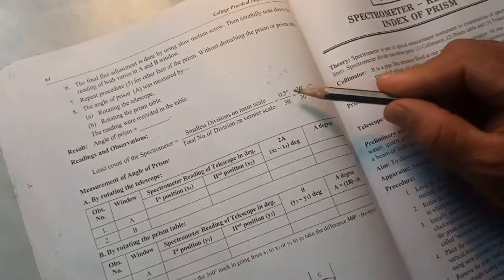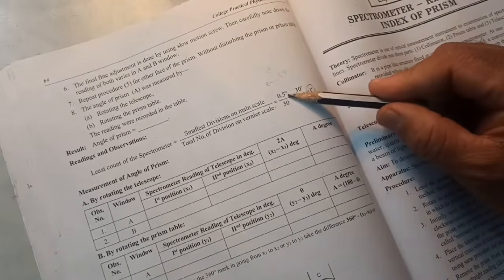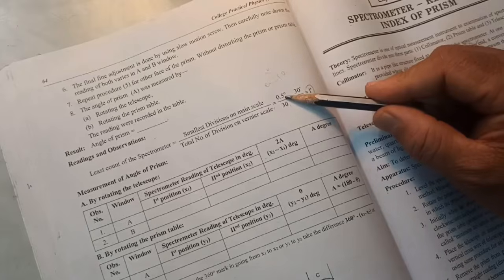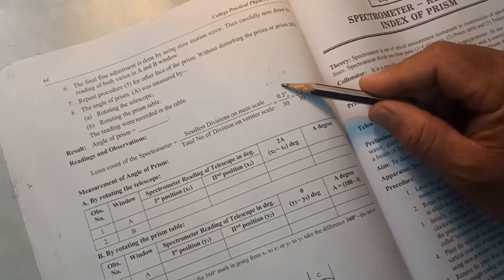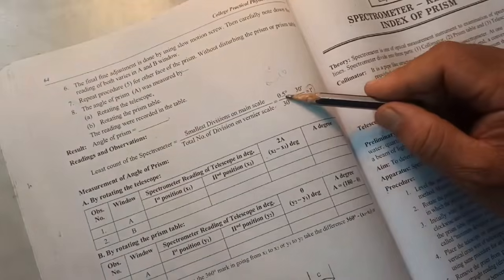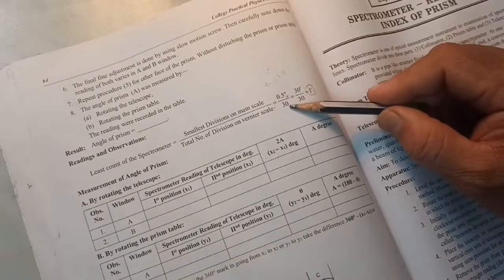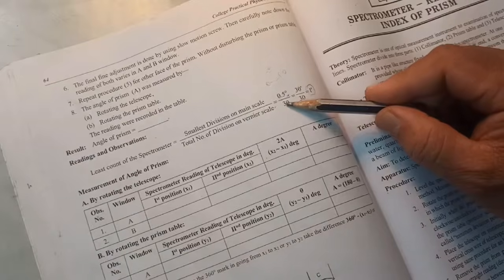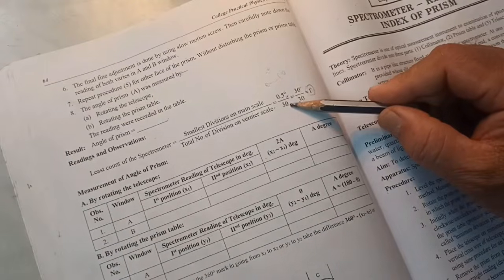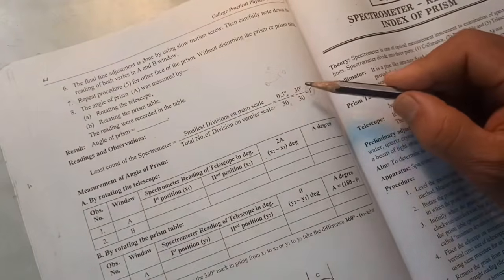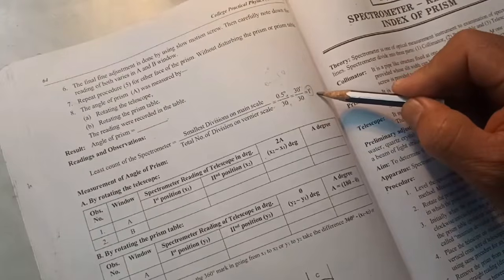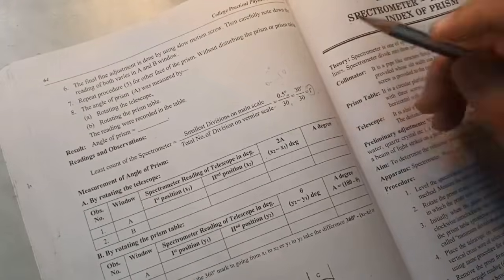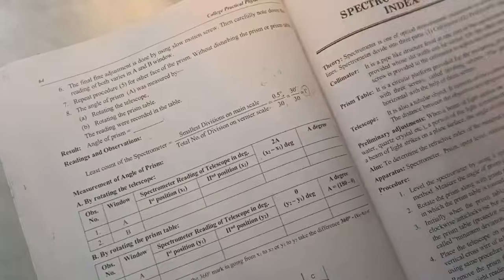Again, this is the main scale reading. The smallest division on the main scale is 0 to 10 with 20 lines, so each line carries 0.5 degree, divided by the total divisions on the vernier scale, 0, 10, 20 and 30. That is 30 minutes divided by 30, and that will be nothing but 1 minute. This is the way you can find out the least count, and it is very important.